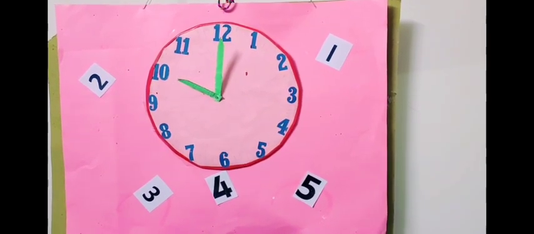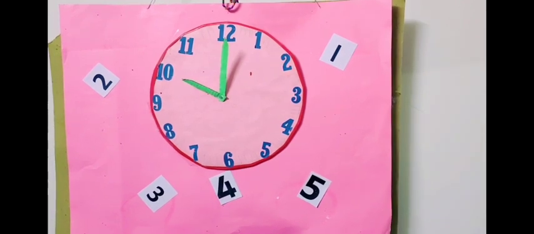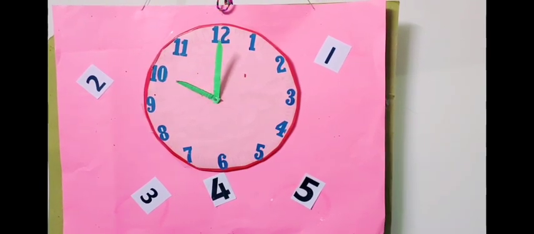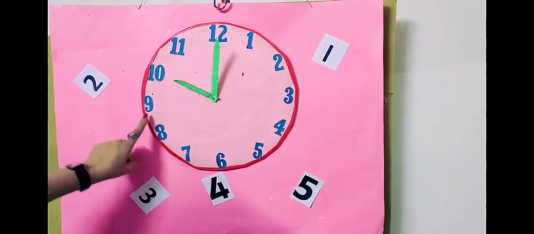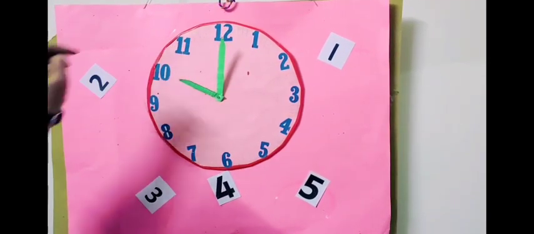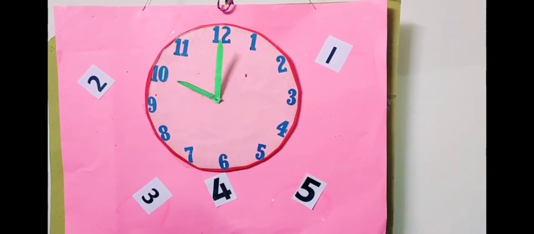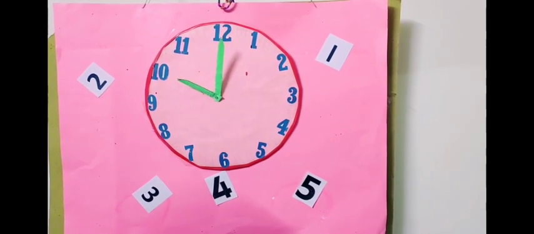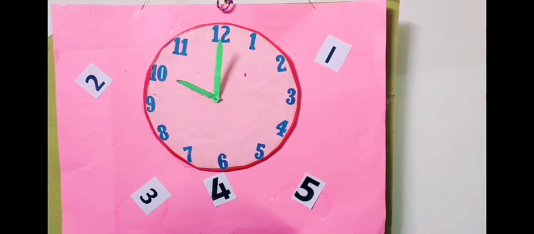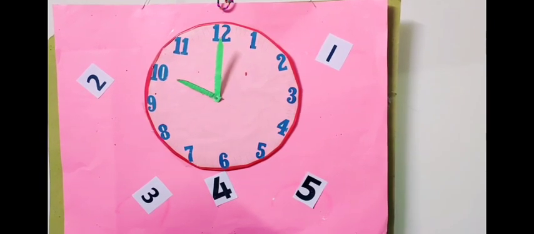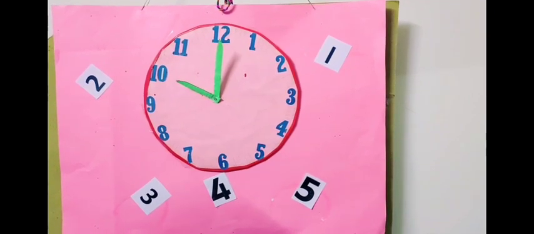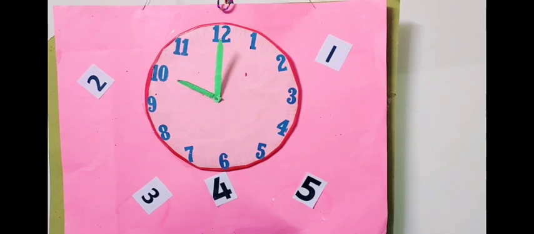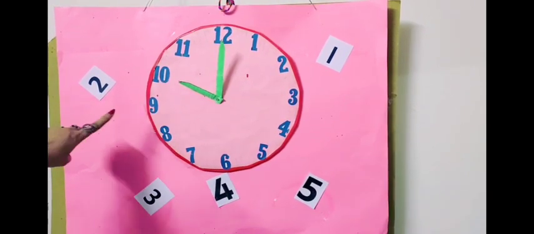Now children, what do you see in a clock? You see numbers. Can you see all these numbers? Some clocks have numbers. Some have markings. A clock with numbers would be easier for you to understand. But if it doesn't, you look at the clock that I am showing you.